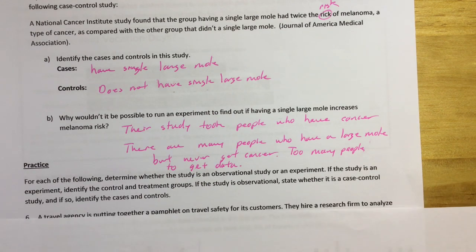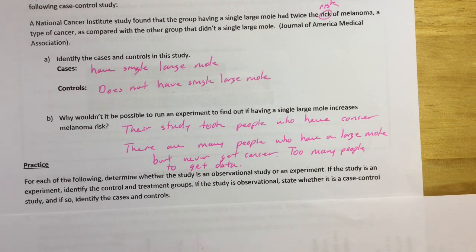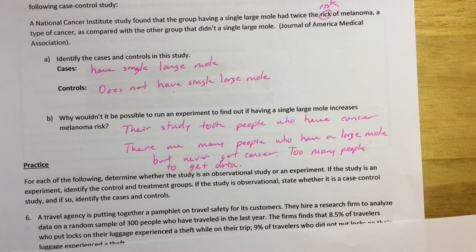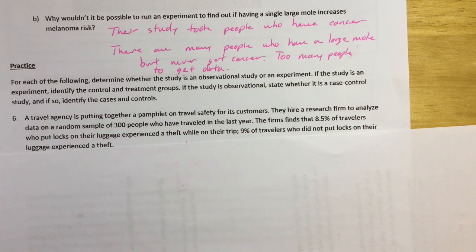What do we got next? We're just going to choose if it is observational or not. Let's see, travel agency. So again, you should all have read this, so let me paraphrase because I do remember this one here. A travel agency is putting together a pamphlet on safety for customers. They hire a research firm to analyze a random sample of 300 people who traveled last year. Then they'll look at people that put locks on their luggage and people who did not put locks on their luggage. Okay, so number one here, is it observational or is it experimental?